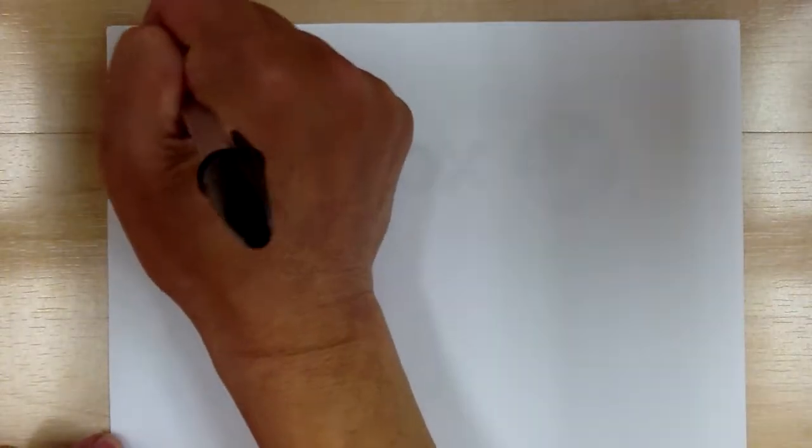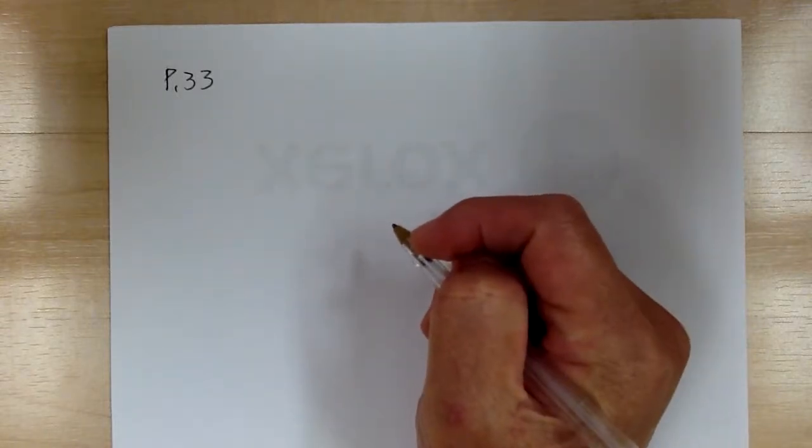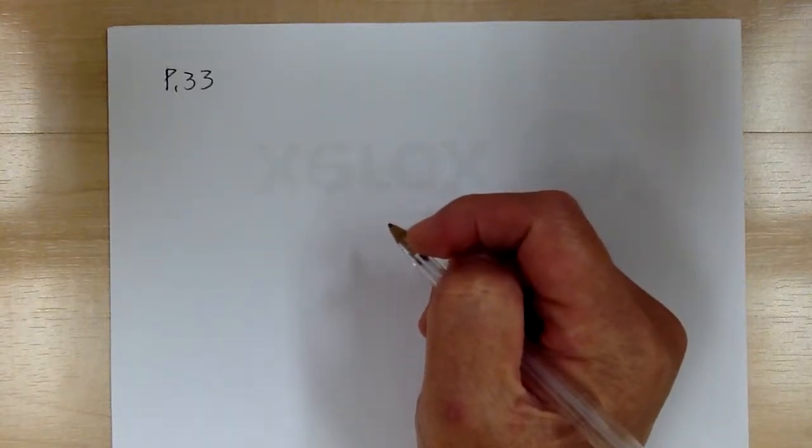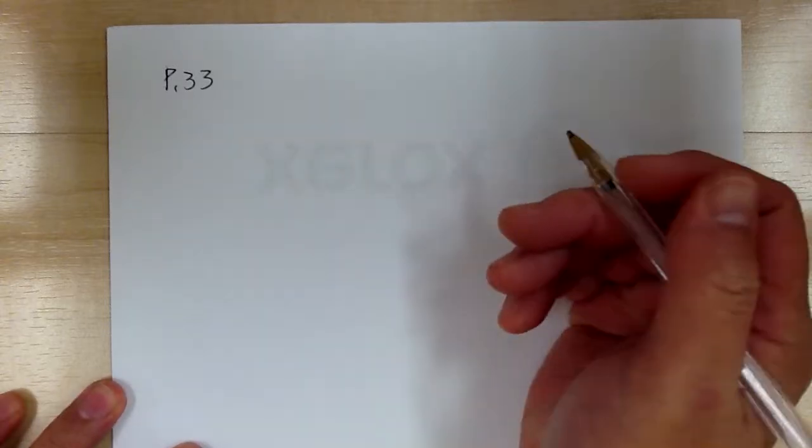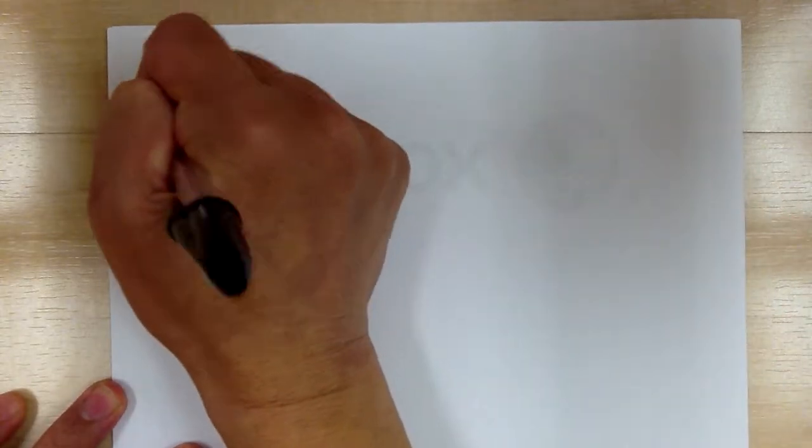Open your book to page 33. Page 33 has a list of important facts that is important to know. So let's go through some of them. So let's go to number one.